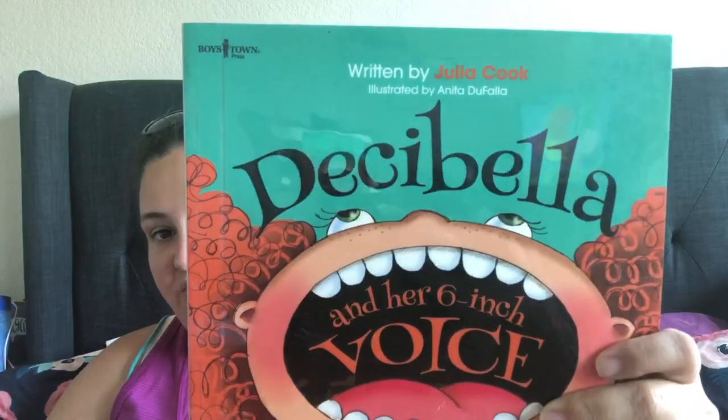Then they finished up snack and they joined me on the floor for the bulk of our reading, and I thought we read 4 other books. We might have only read 3. It was kind of a shorter class because it was a lot of people getting to the right place and whatnot. We read Decibella and Her 6-Inch Voice, and this talks about choosing the level of your voice. Another good book, like Clark the Shark, for little kids on how to make choices that make book club more fun and easy.